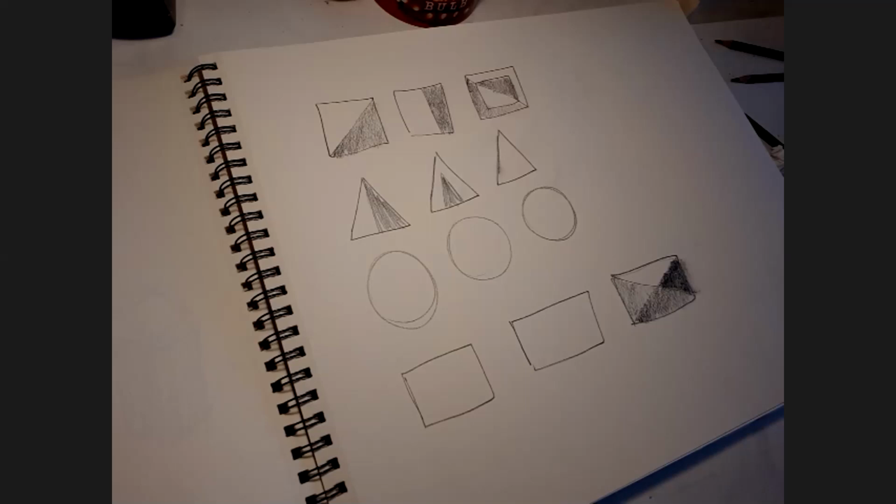So drawing is just a nice, let's say, dance in between shapes and values. So if you put the right value in the right place and the right shape, you get where you want to.